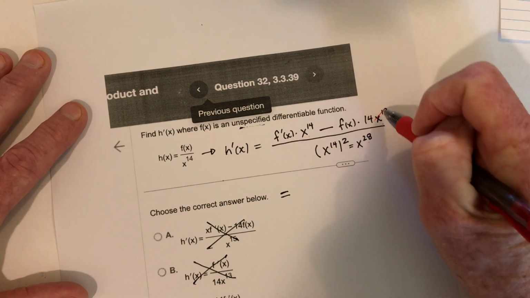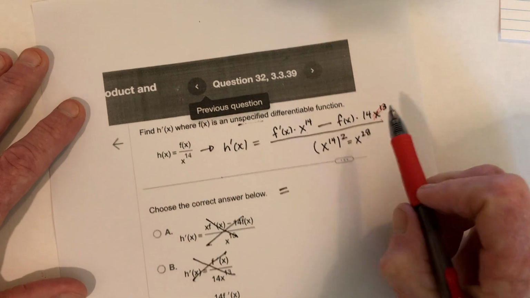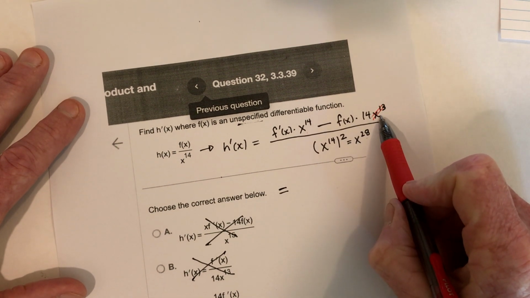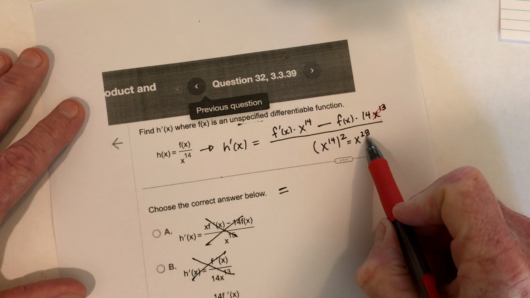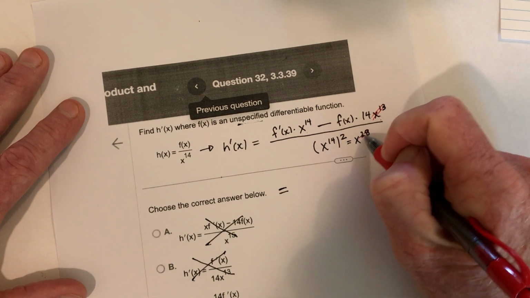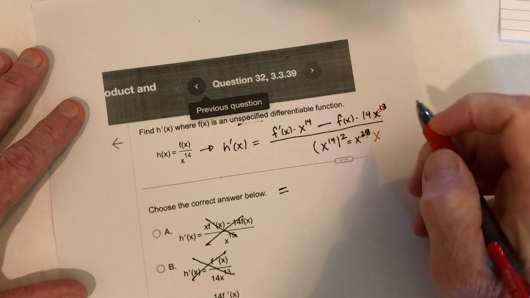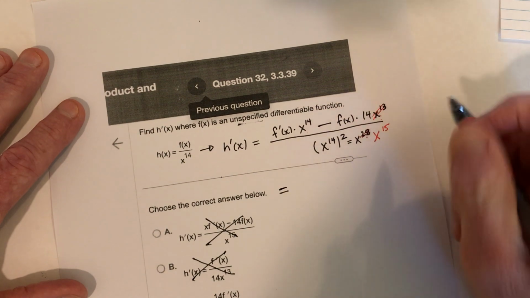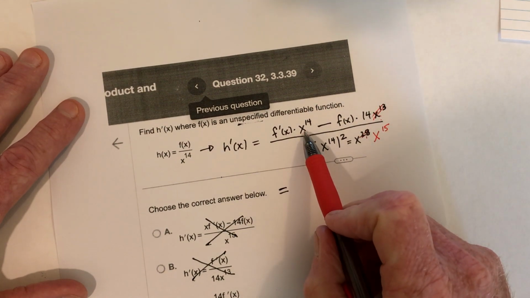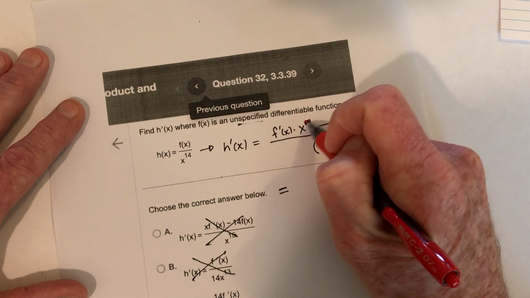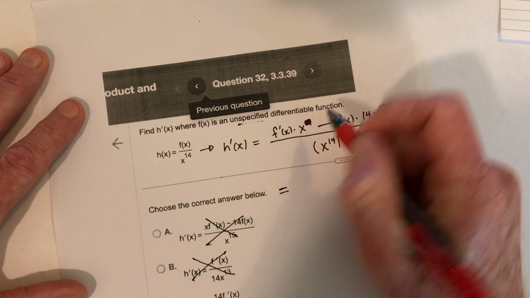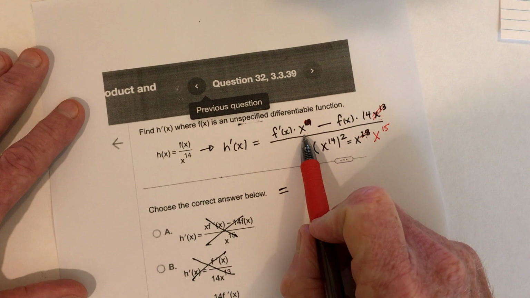So we can cancel off 13 x's. So those will be gone. If you subtract off 13 x's from this, it's going to leave x to the, let's see, 28 minus 13, that's 15. And then subtract off 13 x's, which means that it's basically just a single x.